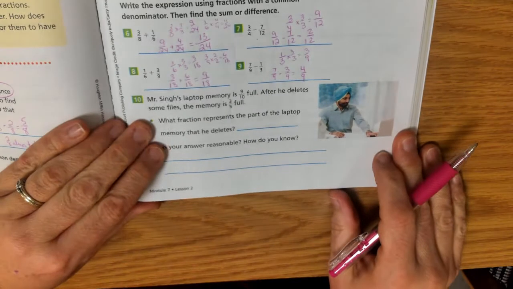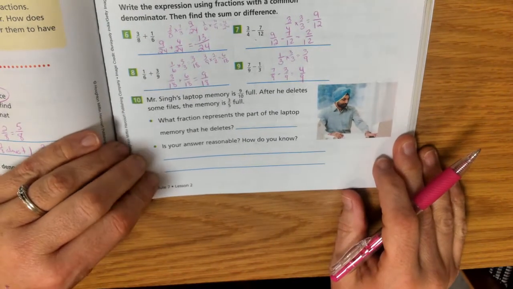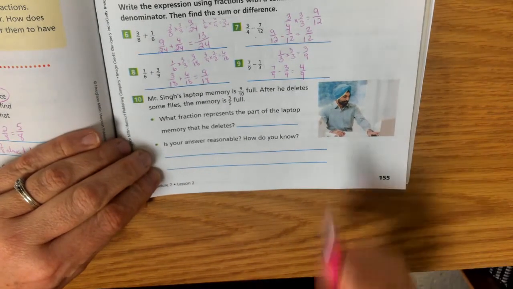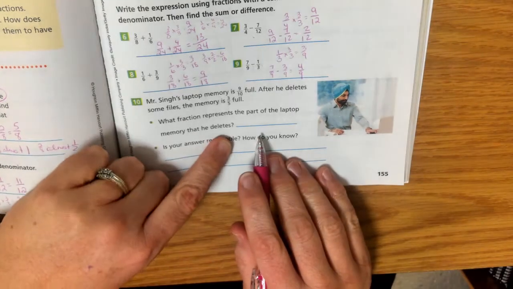Mr. Singh's laptop memory is 9/10 full. After he deletes some files, the memory is 3/5 full. What fraction represents the part of the laptop memory that he deletes?